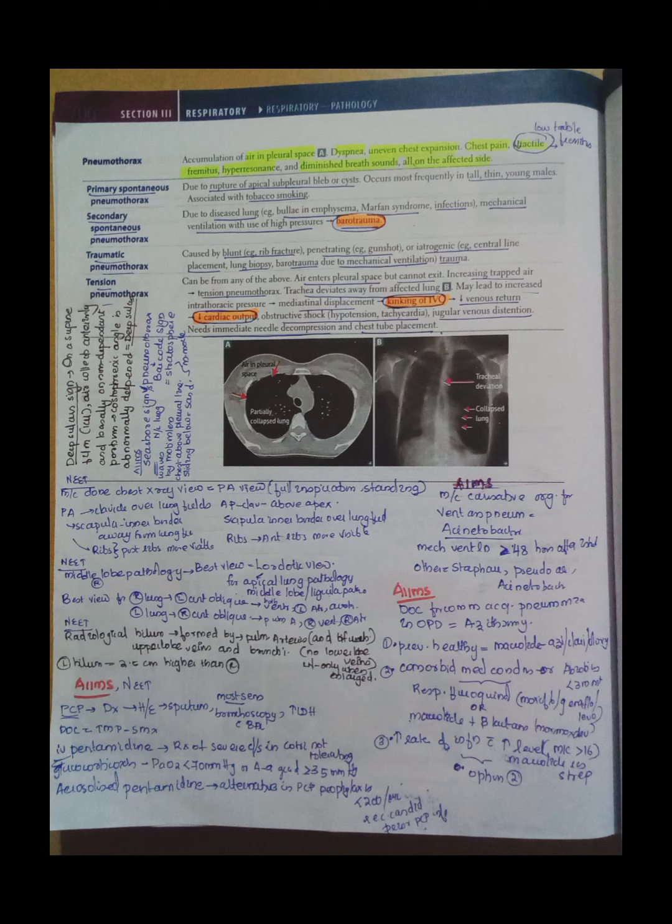Now we go on to traumatic pneumothorax. What do we mean by trauma to the chest? Some kind of trauma occurred to the chest, finally leading to pneumothorax. What could be the trauma? It could be a fractured rib, which is called a blunt trauma, or an intentional penetrating trauma like a gunshot wound, or an iatrogenic trauma, that is, trauma caused by us doctors. What are they? Central line placement: when we place the central line, a pneumothorax can occur because we accidentally enter the tip of the lung. Lung biopsy can also cause pneumothorax. Barotrauma due to mechanical ventilation finally leading to pneumothorax can come here also. These are the trauma related pneumothoraces.